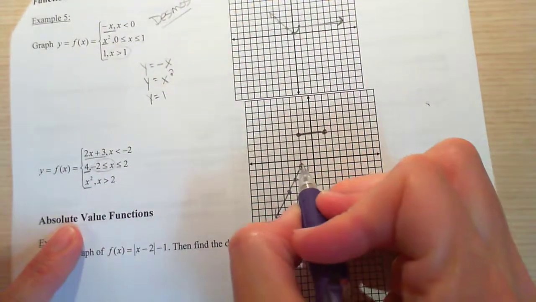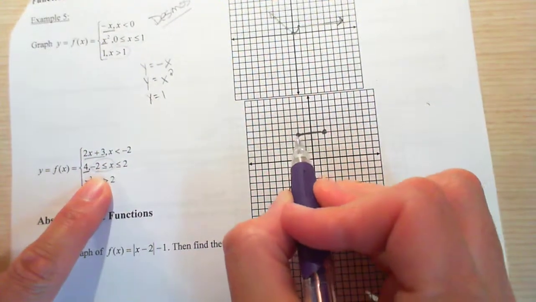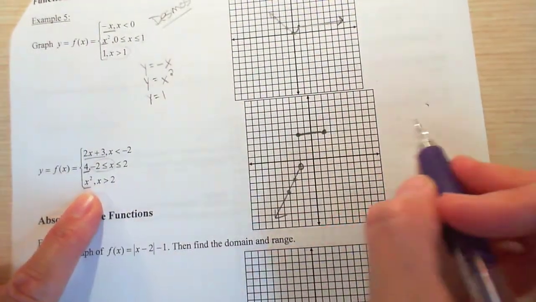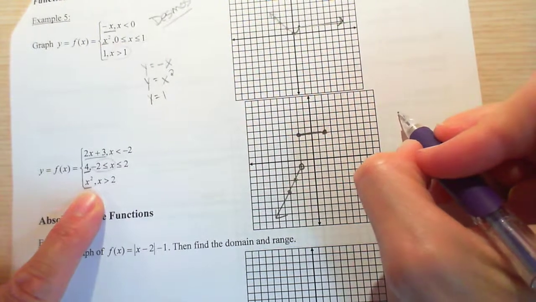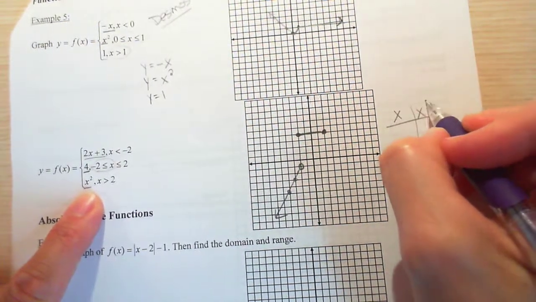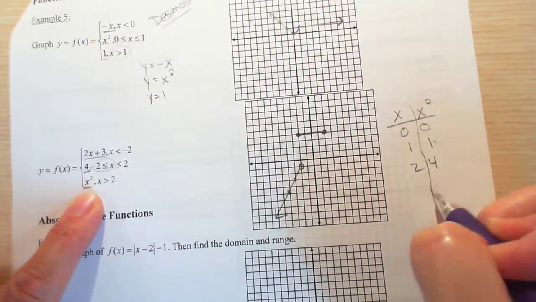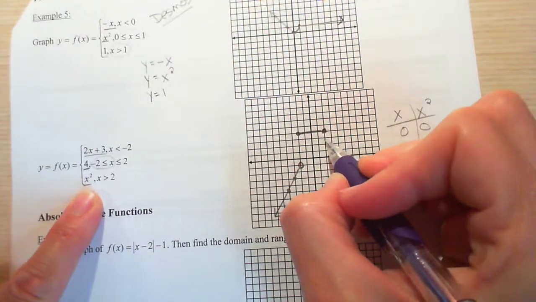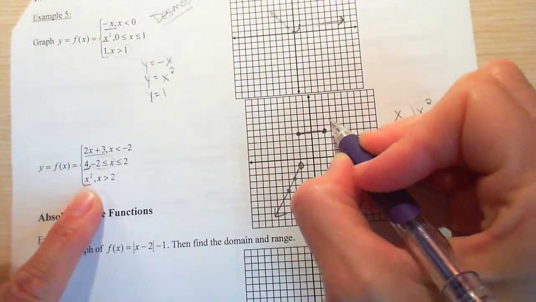First piece, second piece. Negative 2 is not included here, so that's an open circle. Negative 2 is included here, so that's a closed circle. And now for greater than 2, so anything over here, I am x squared. So let's think about that graph, x and x squared. So 0, 0, 1, 1, 2, 4, 3, 9. So over 2, up 1, 2, 3, 4. Oh, that's that point right there. Over 3, up 1, 2, 3, 4, 5, 6, 7, 8, 9.